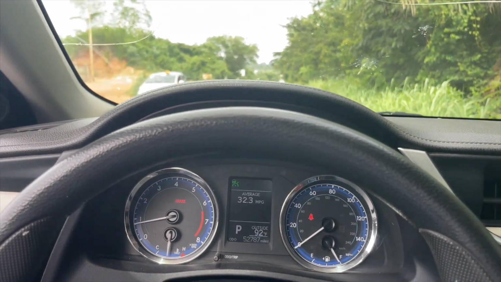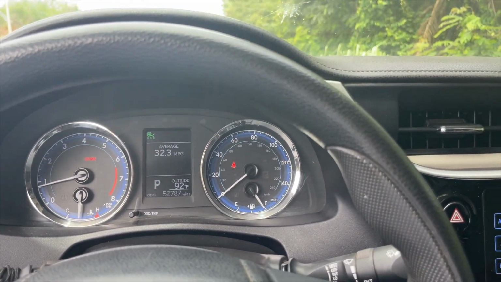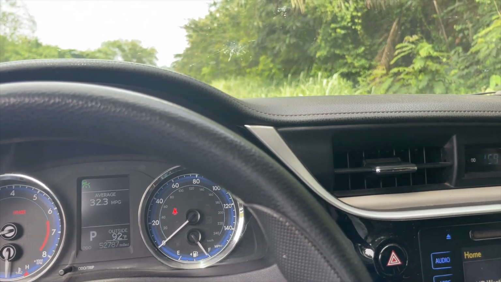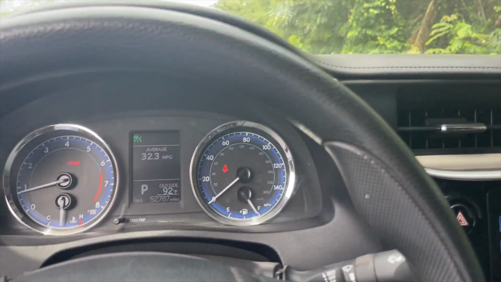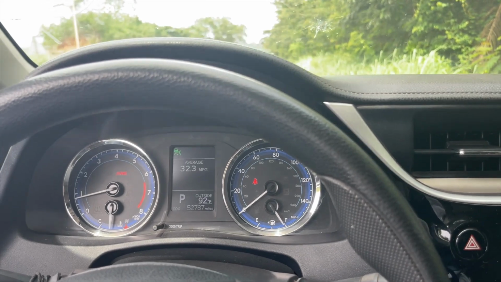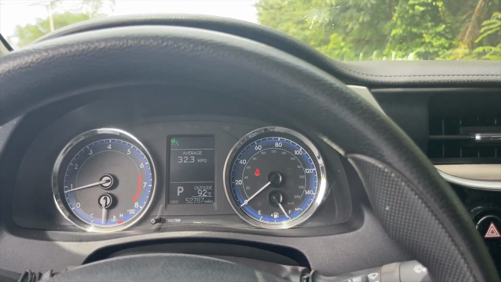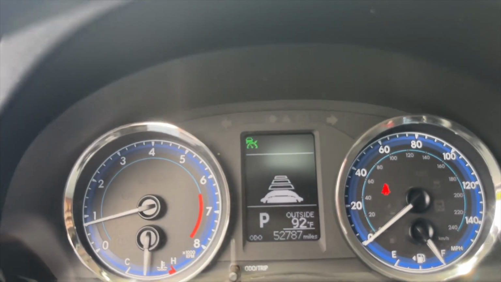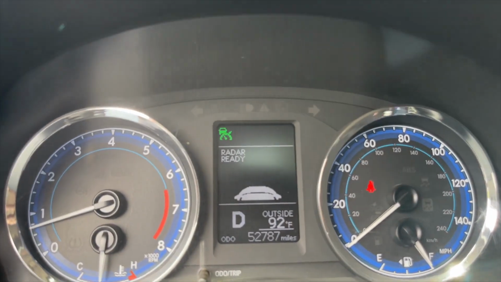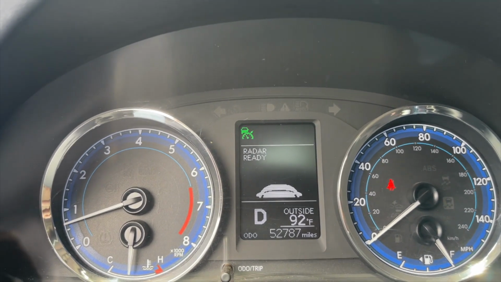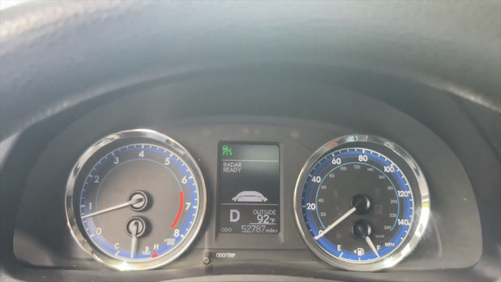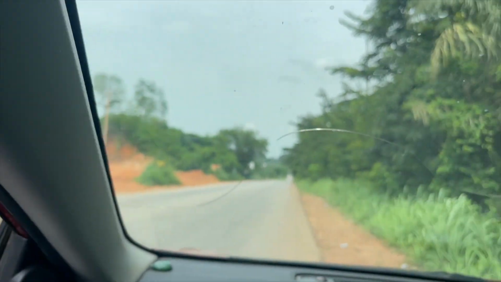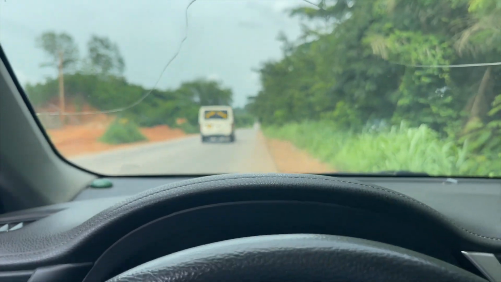Already the feature works fast. If you don't touch the brake or the accelerator, the car automatically moves. I start to move and set the gap, emphasis 2. The radar is ready, a car comes, and I follow the car.